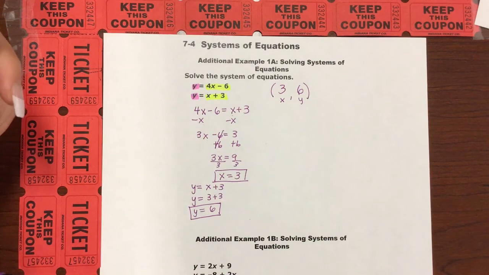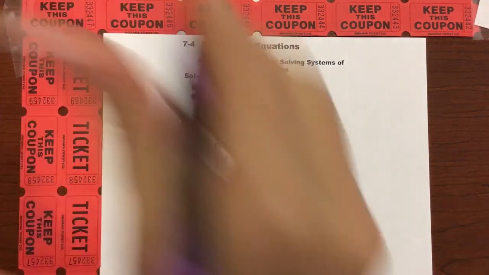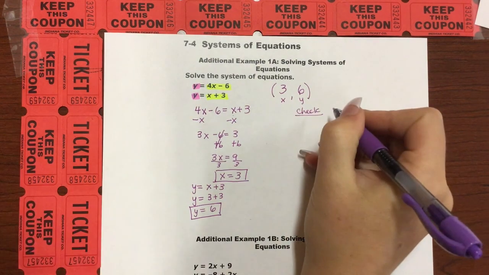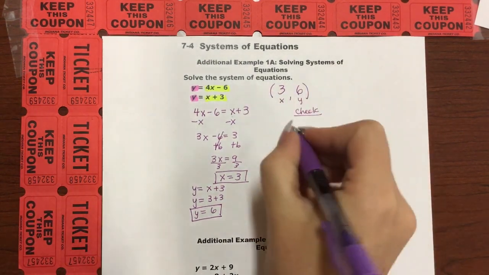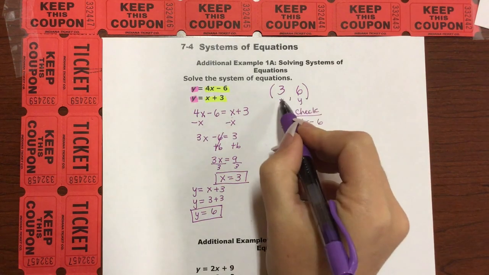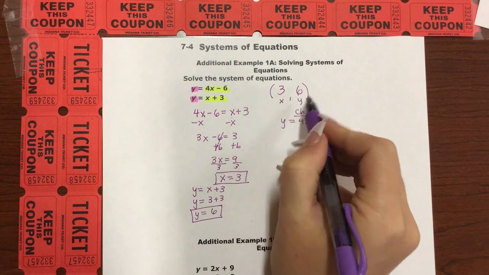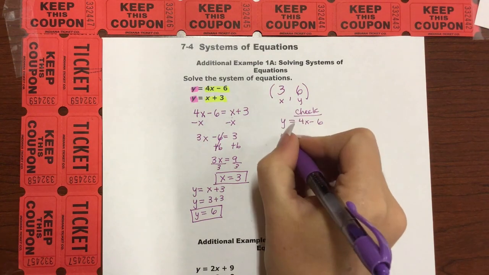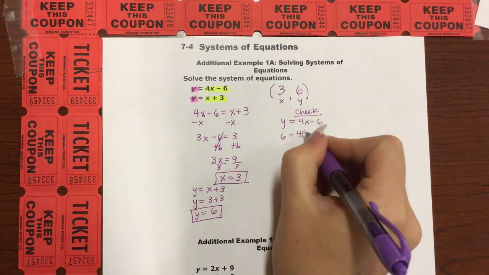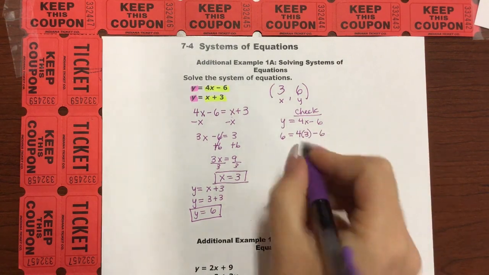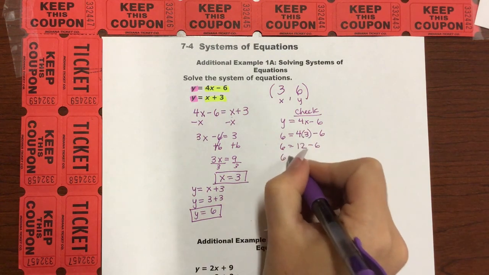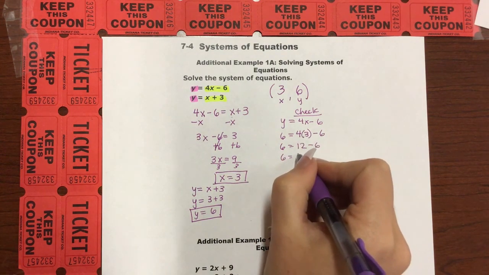So the last thing that you're going to have to do is check your answers by hand. And since there are 2 equations, you're going to have to check both of them. So first, let's write the first one, y equals 4x minus 6. And here is our solution, x is 3 and y is 6. You put a 6 in for the y, and you put a 3 in for the x. 4 times 3 is 12 minus 6, and yes, this is a true statement. 12 minus 6 is 6.